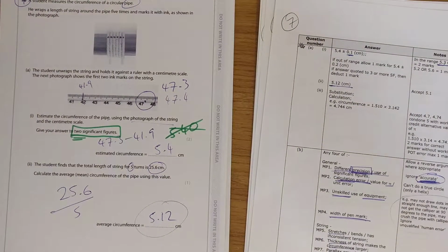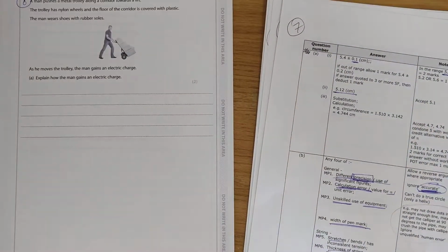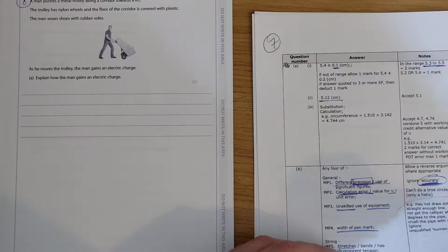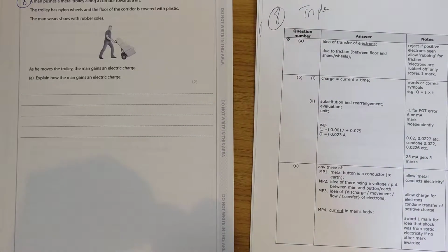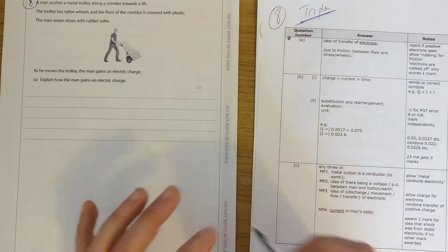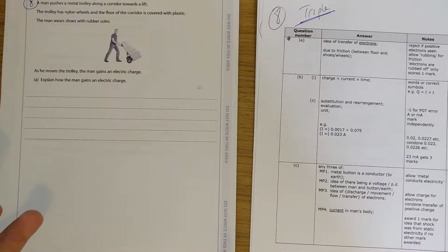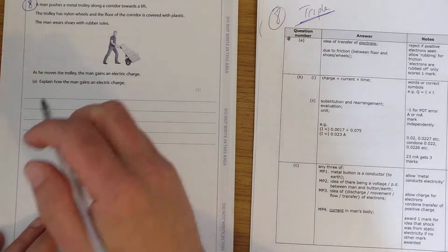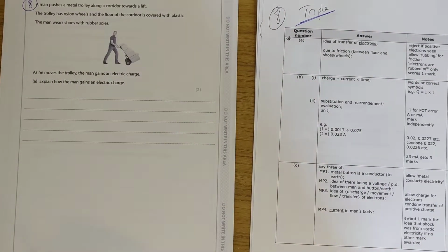Okay, so that was question 7. Question 8. Okay, let's see if we can get this all done in under an hour. This is now part of the triple paper. So if you did double, you can stop now, I think, and we're just going to be pushing on with some of the triple questions.